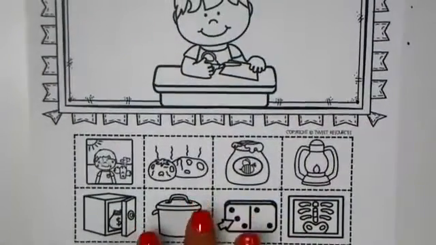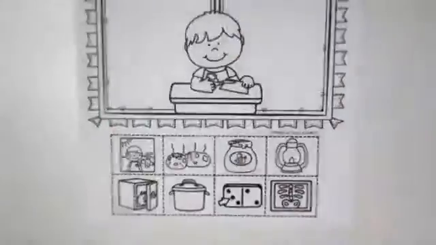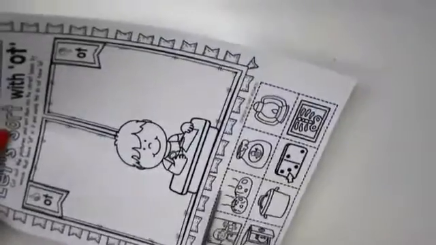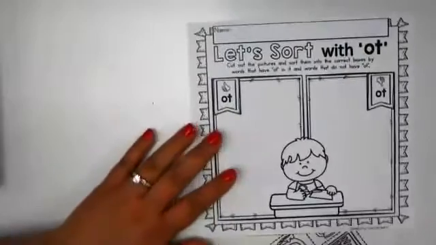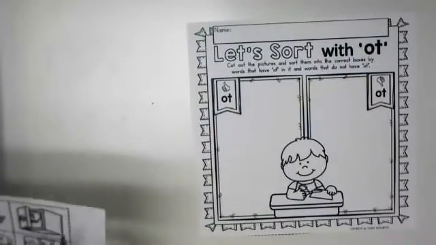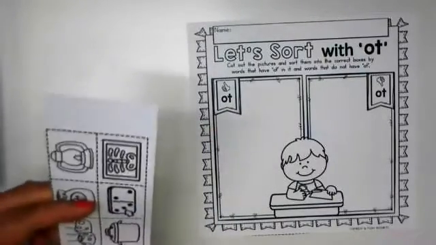So the next thing we need to do is grab our scissors and cut out all these squares across the bottom. So what I do is I just cut straight across just like this. Okay, and then I'm going to cut out each of these pictures on the dotted lines.